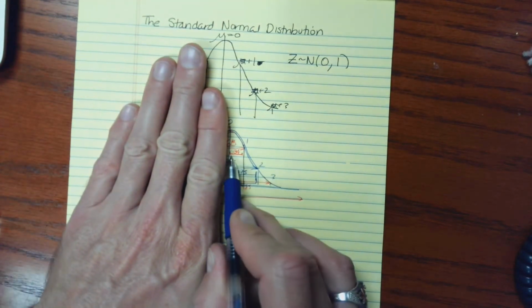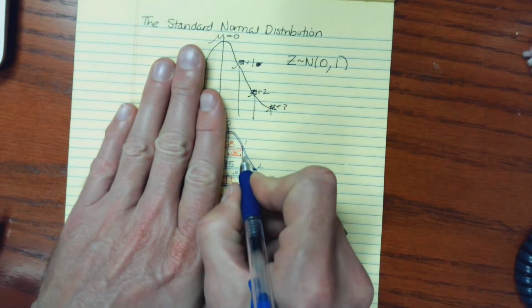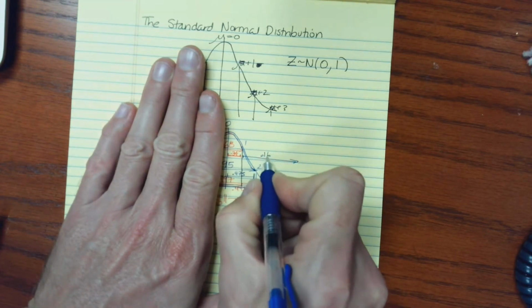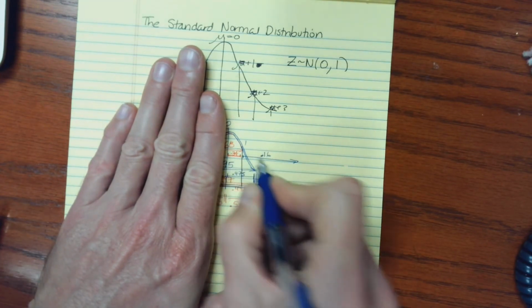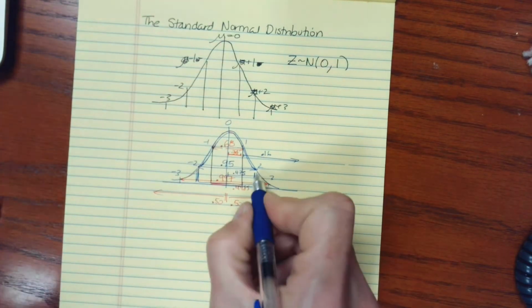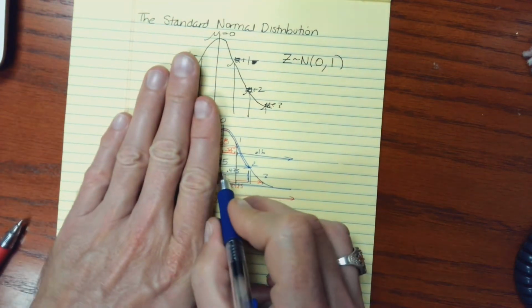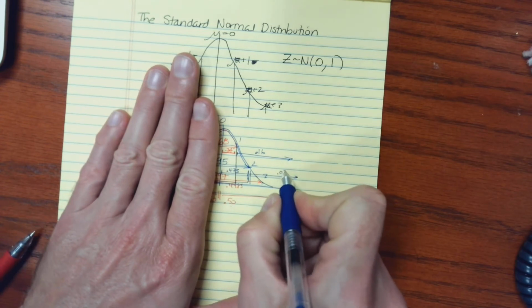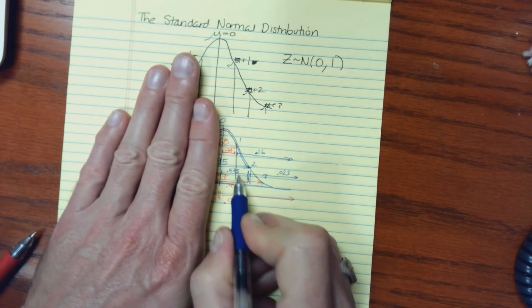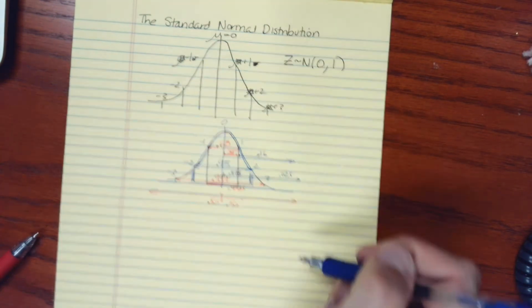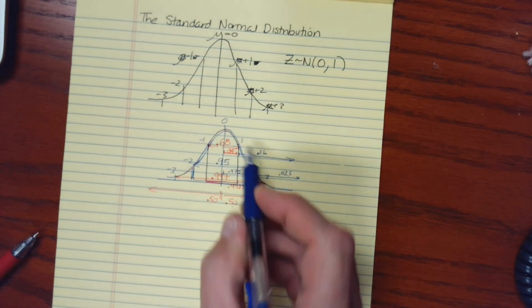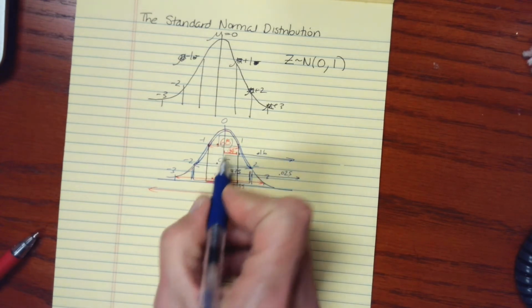If this is 0.34 between here and here, then from here over must be 0.16, because these two values have to add up to 0.50. Let's see, if this is 0.475, then from here over has to be 0.025, because those have to add up to 0.50. So there are other percentages that you can calculate, just based on the 3 standard percentages from the empirical rule.